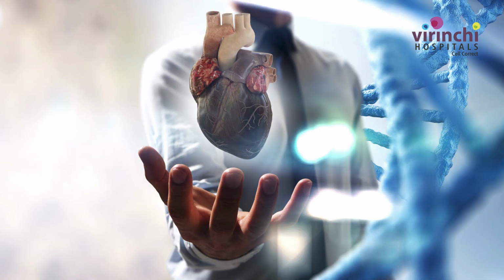Once you are diagnosed with heart valve disease, don't panic. Nowadays the latest treatments have come, even without surgery. There is very good treatment, and at Virinchi Hospital we are doing TAVR for severe aortic stenosis. Number two, mitral valve replacement, and we are also doing tricuspid valve procedures.